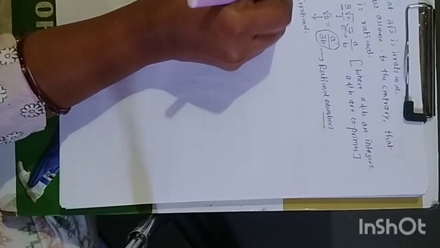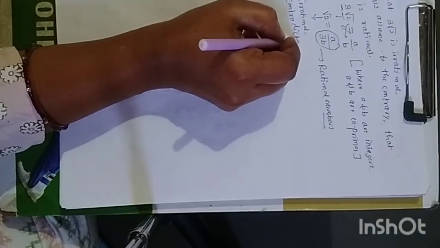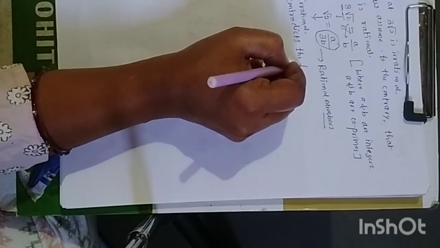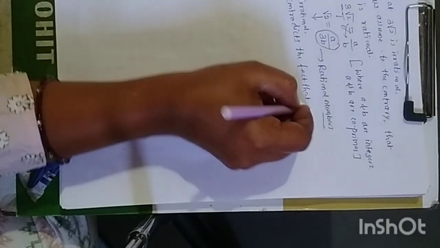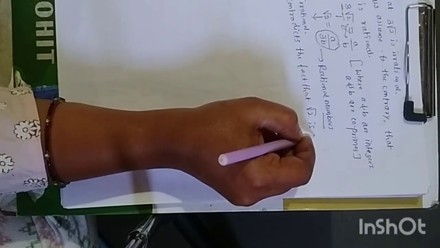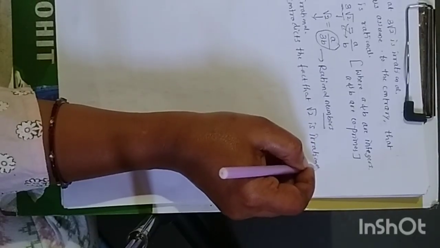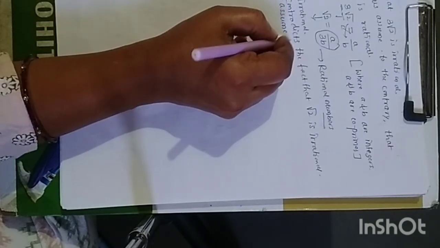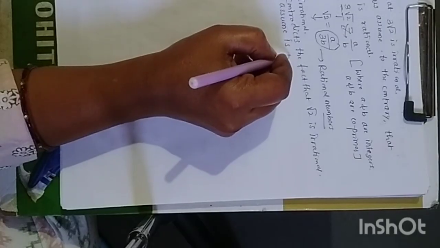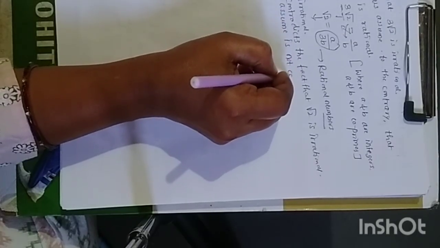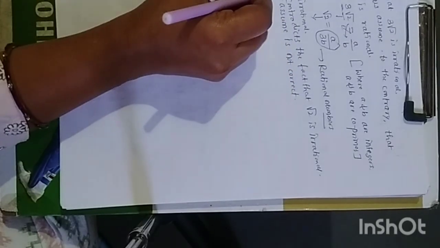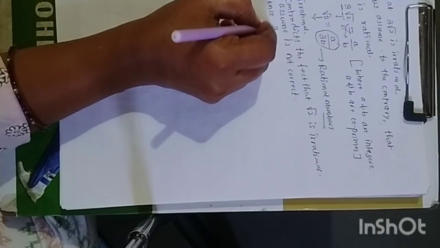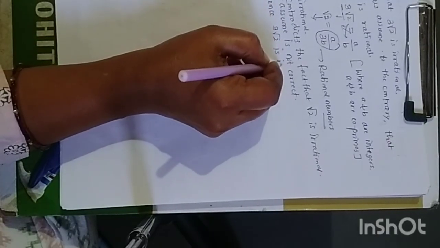This contradicts the fact that root 2 is irrational. So our assumption is incorrect, hence 3 root 2 is an irrational number.